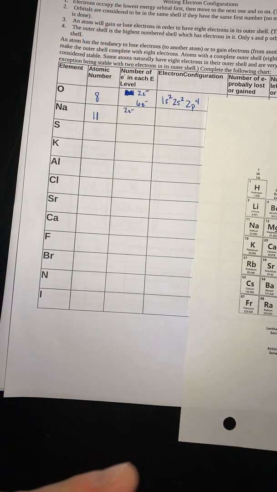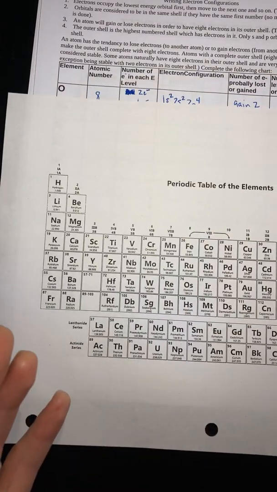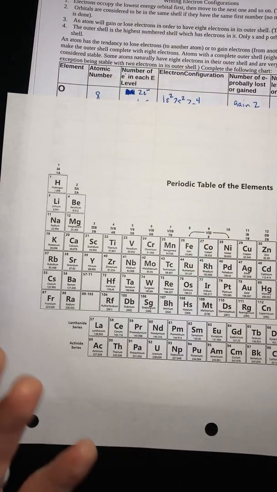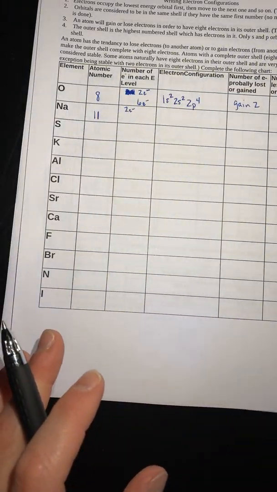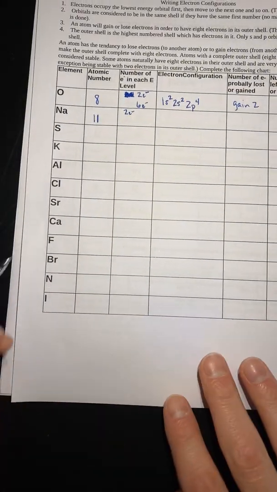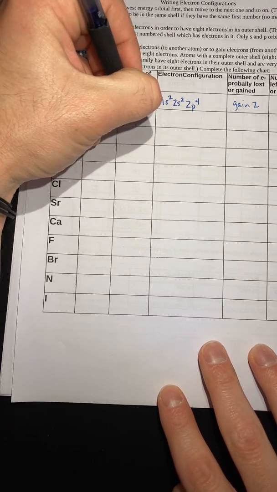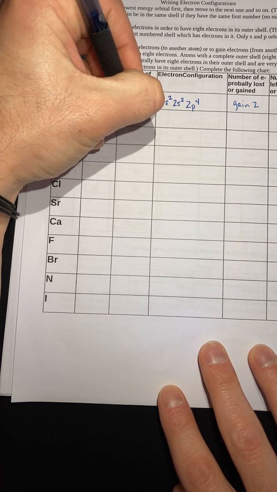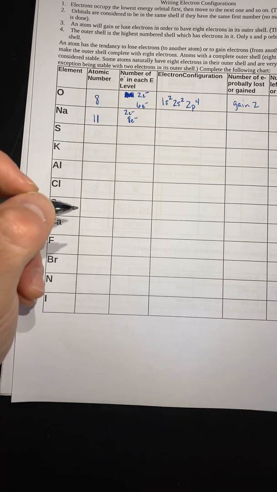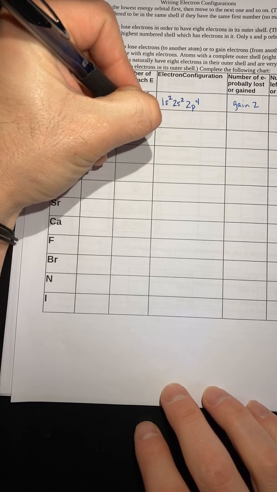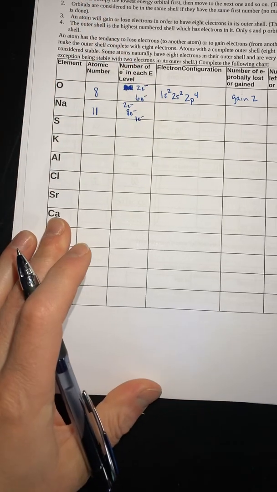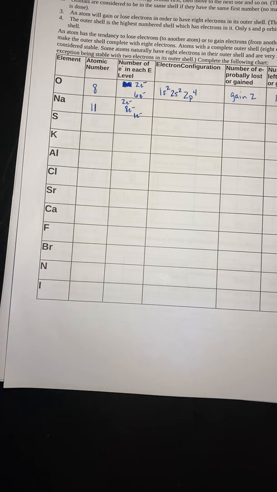Jimmy, 1, 2, 3. There can fit 2 electrons in the first energy level. So if it has more than 2, it's always going to be 2 electrons in the first energy level. Then 8 in the second, and 1 in the third. So that's a total of 11.